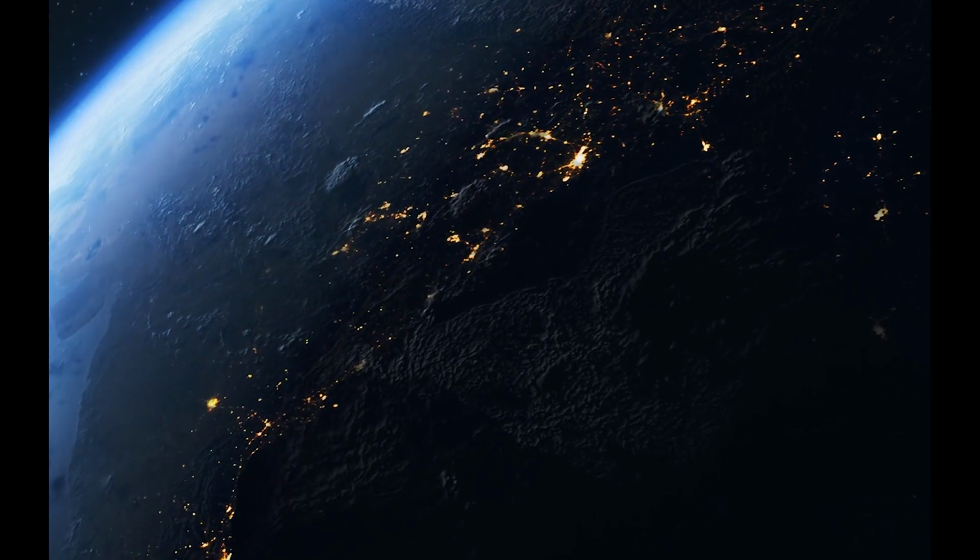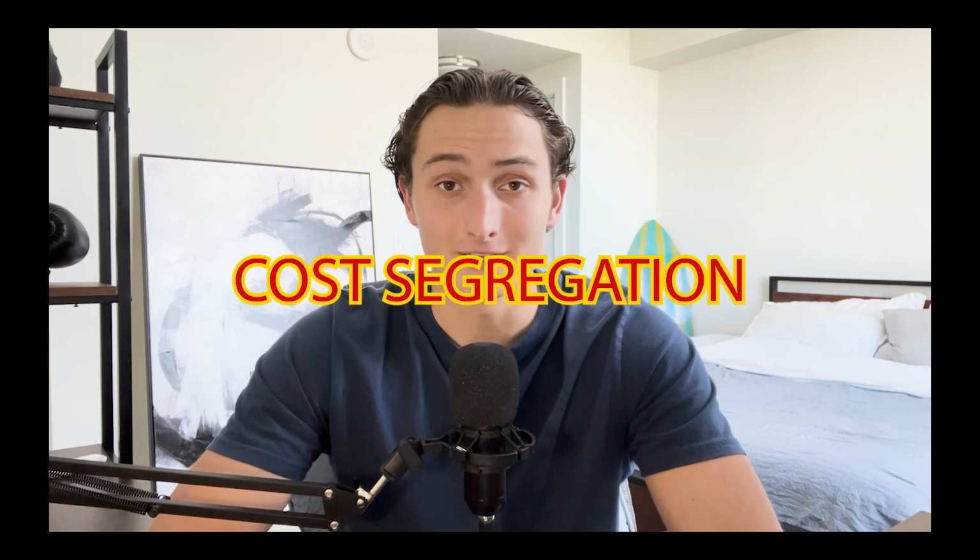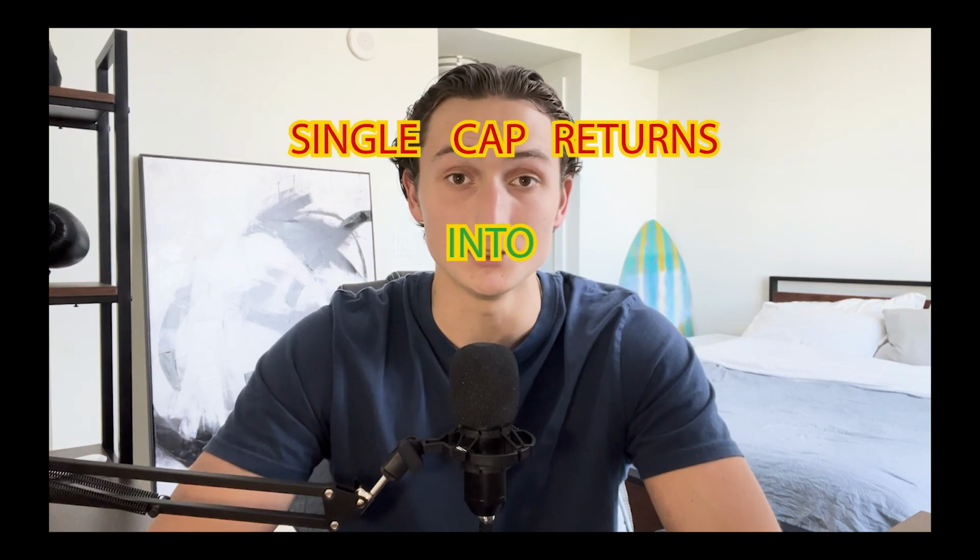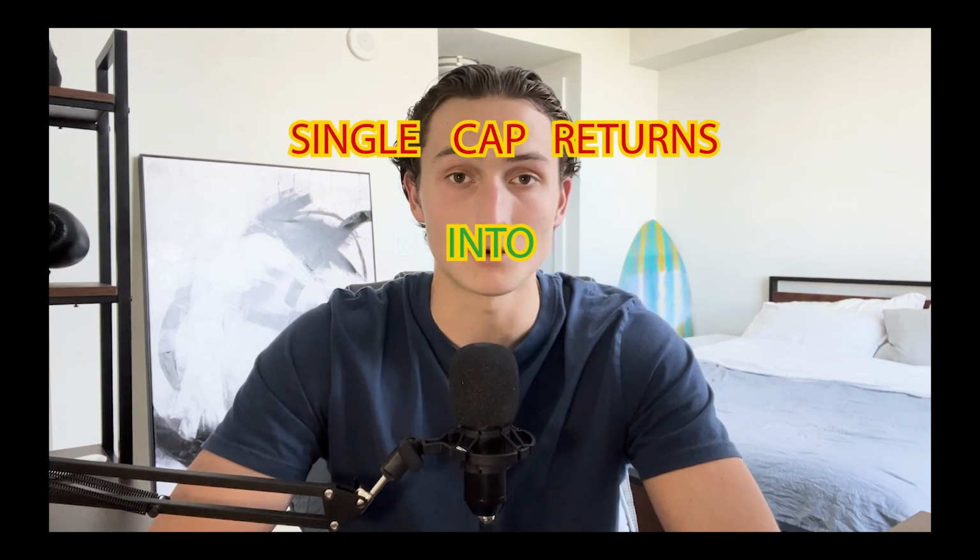Everyone knows that compound interest is considered to be the eighth wonder of the world. But if you've had exposure to the real estate industry over the last few years, then you've probably heard of the ninth wonder of the world, also known as cost segregation. This tax planning strategy has gained a lot of popularity recently and is helping real estate investors turn single cap rate returns into tax advantage doubles. So, what is cost segregation and how can you use it to maximize your real estate income?